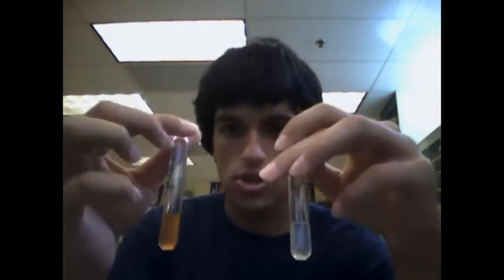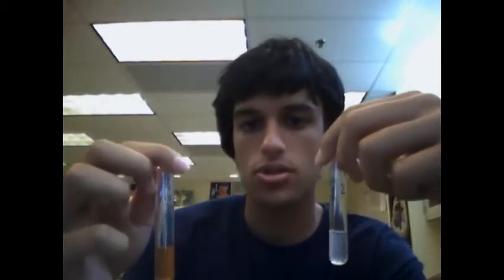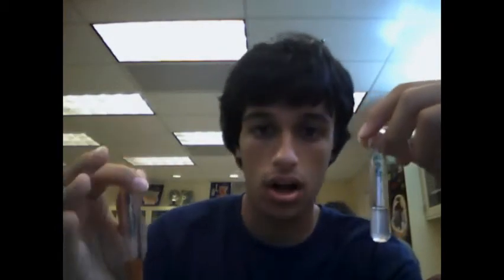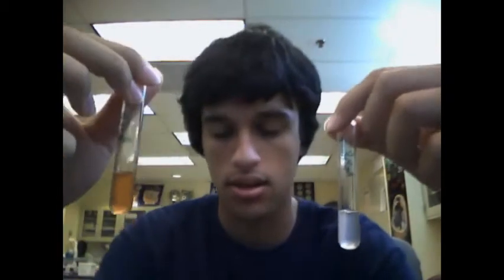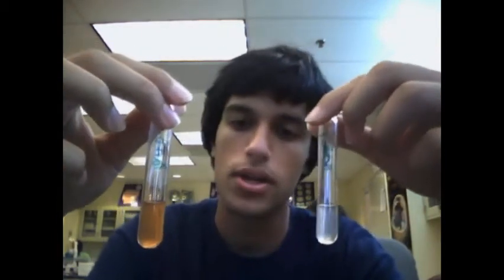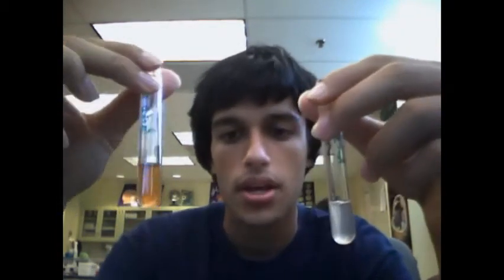As we were talking about before, I only have 2 of the test tubes right now because the third test tube, with only the catechol and the water, we are continuing to incubate, to see if we can get any chemical reactions from it.